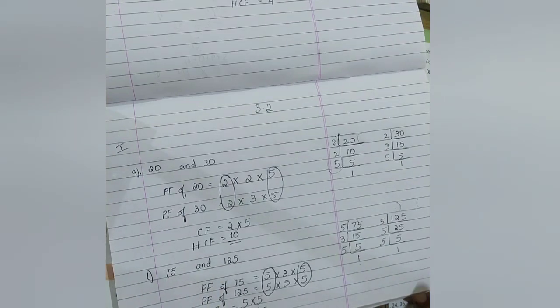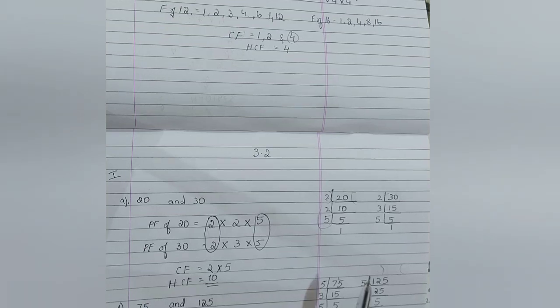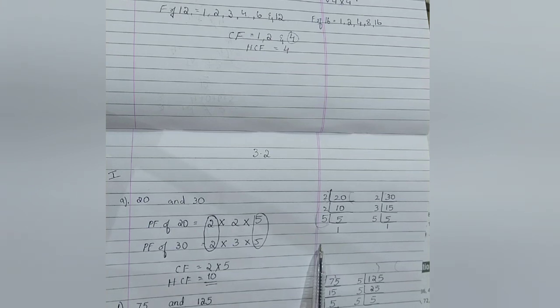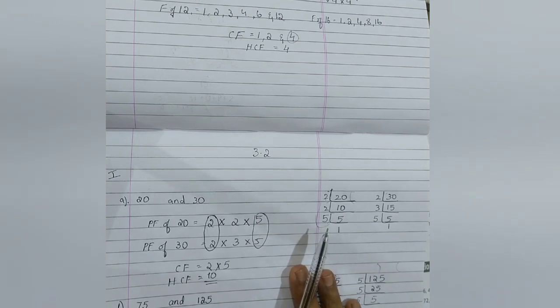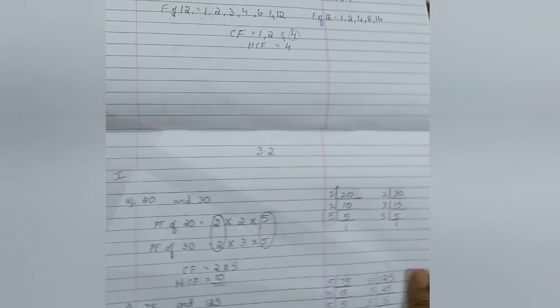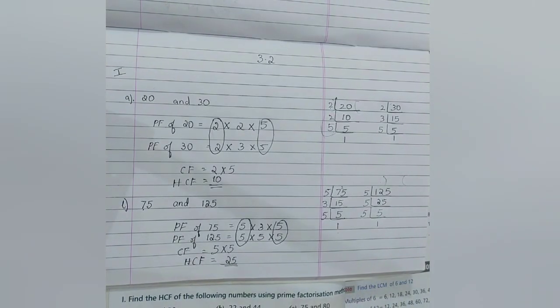So children, now you have understood what is highest common factor and how to find it using the prime factorization method. In the next class, we will be learning about long division method. I will send you notes in YOLO. This note is not for copying, only for explanation part. I have written it down here. So don't copy this, children. And please do try other sums which you feel like trying. And then once I give you the notes, you can check your answers.